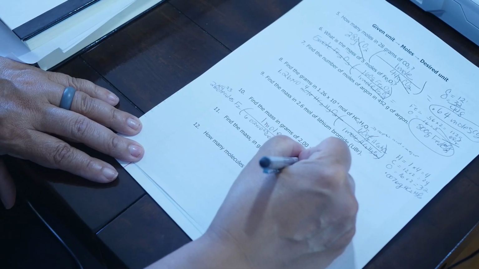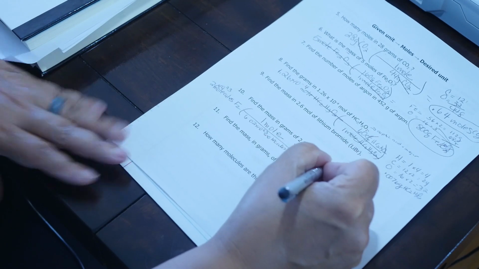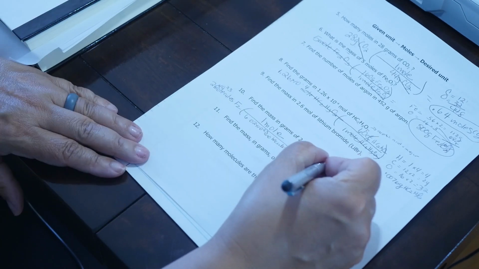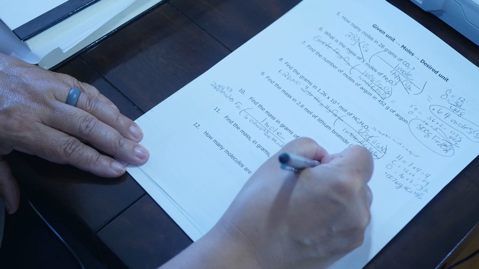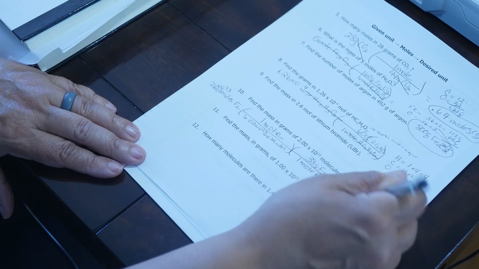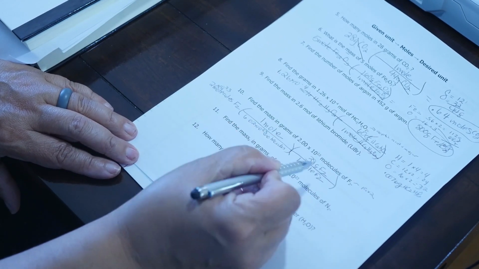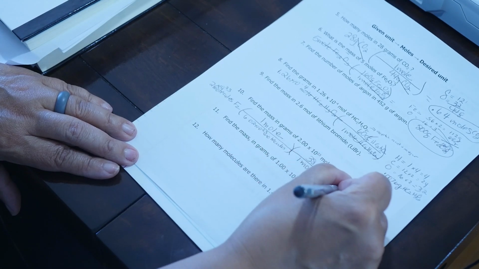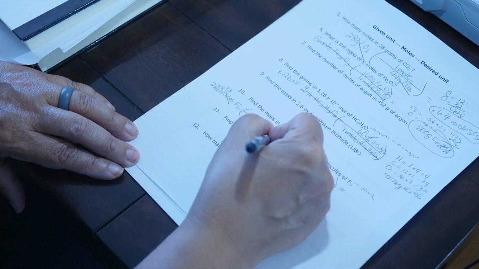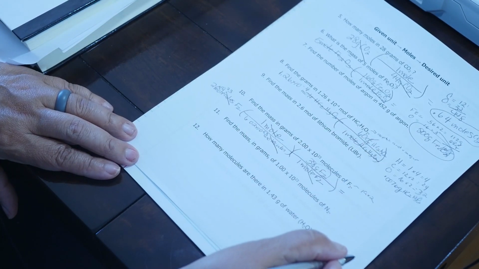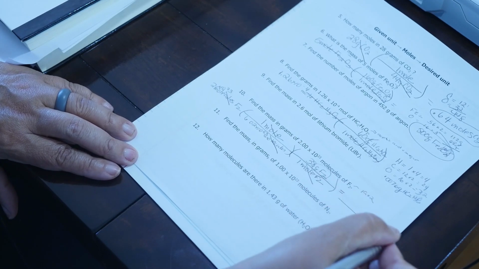And I also know that 1 mole of F2 equals 38 grams of F2. The atomic mass of fluorine is 19 times 2. So this is a two-stepper. Molecules gets crossed out, moles gets crossed out, I'm left with grams. I want you to figure that out.